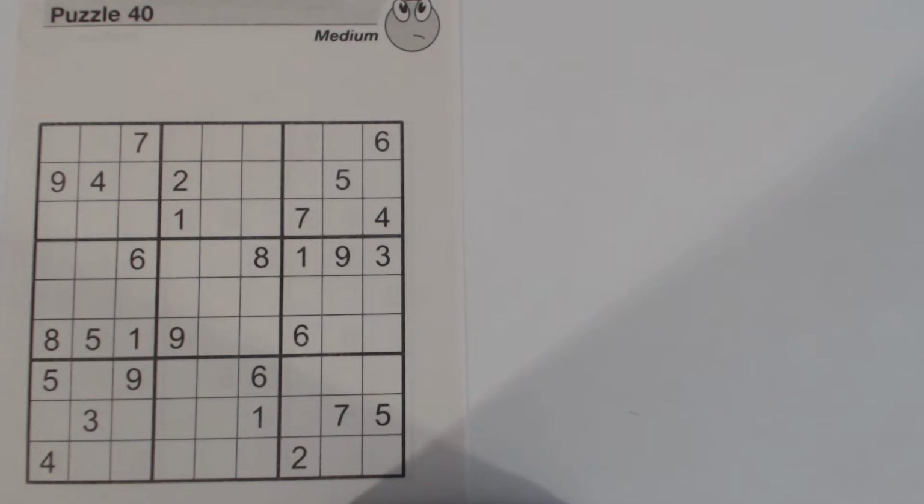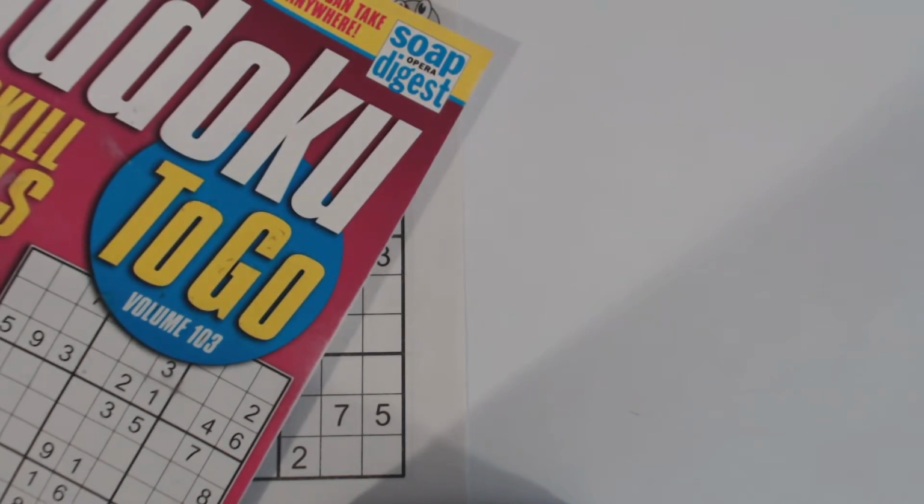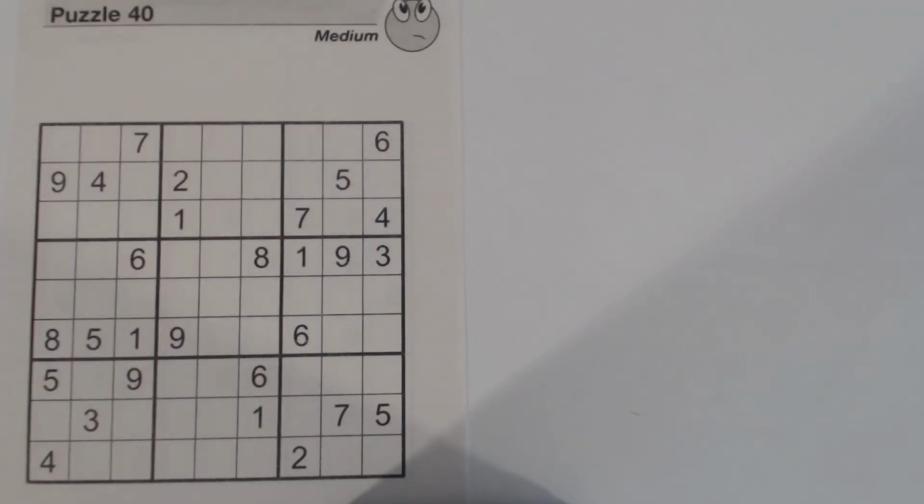Today we're going to look at puzzle number 40. It's a medium puzzle. This is from Sudoku to Go volume 103 by Soap Opera Digest. And in addition to that, we're going to solve the entire puzzle.